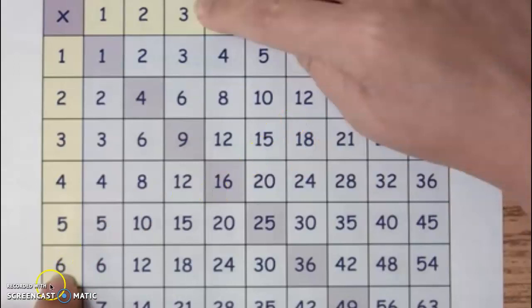Let's try another problem. So we had 3 times 6 on this other problem. Now we've got 6 times 3. Do you think there's going to be a difference in the answer? Put your finger on the 6, put your finger on the 3, and slide until they meet. What's the product?